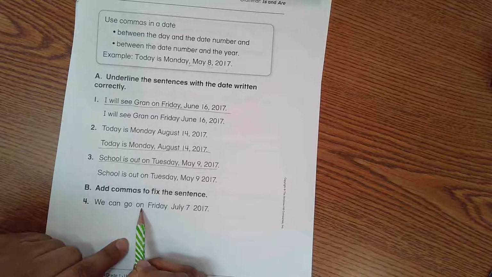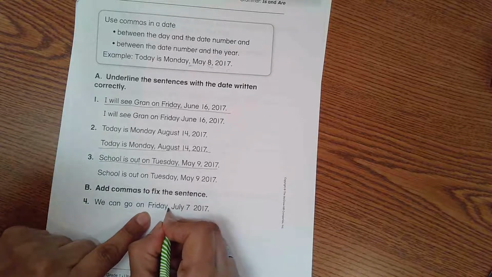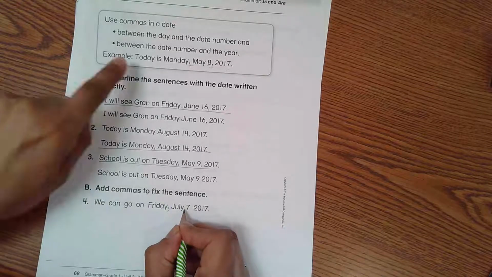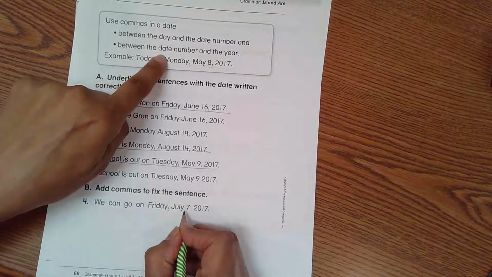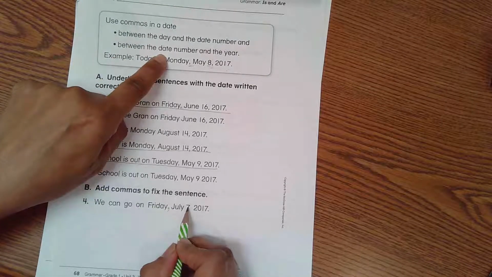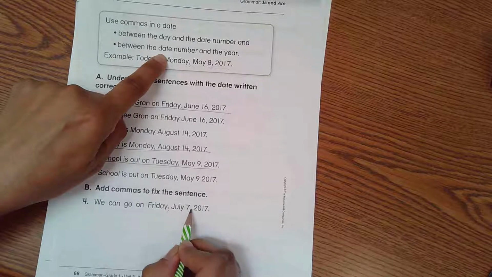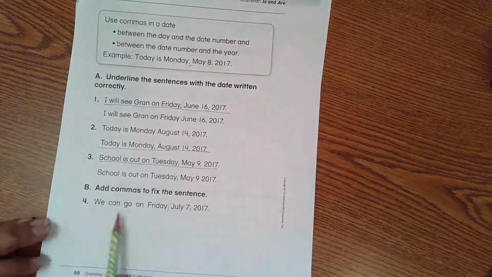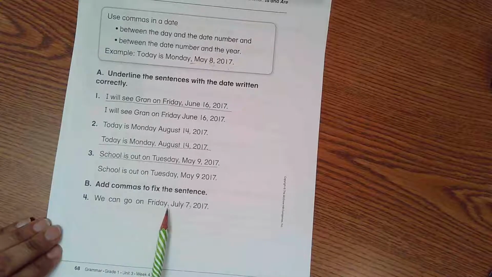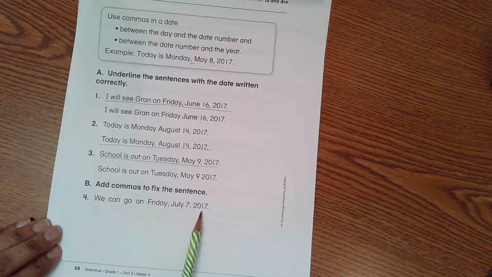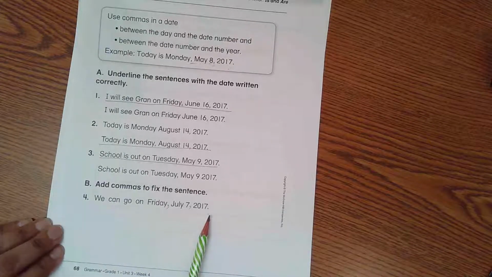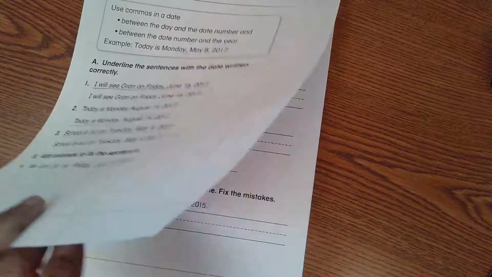So we can go on Friday, comma, July 7th. What's the second part? Between the date number and the year, so over here. Now this is my sentence. We can go on Friday, comma, July 7th, comma, 2017. All right? Let's turn the page.